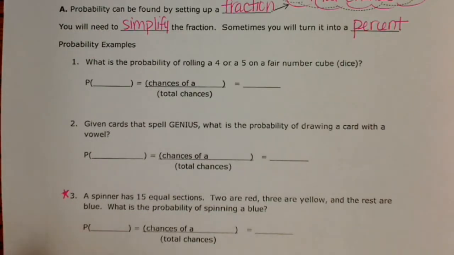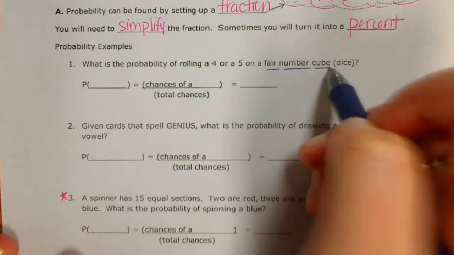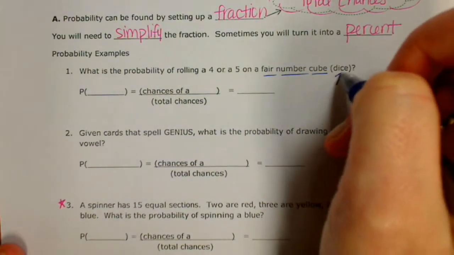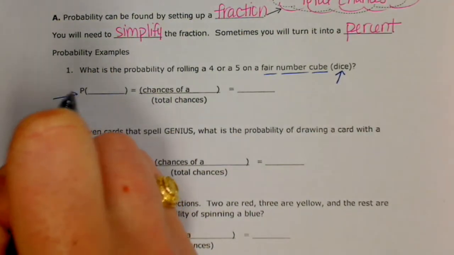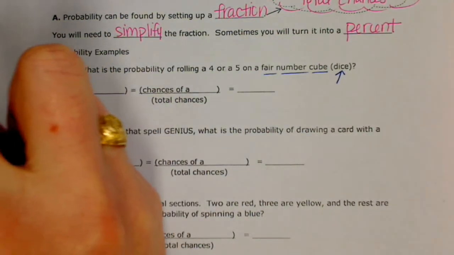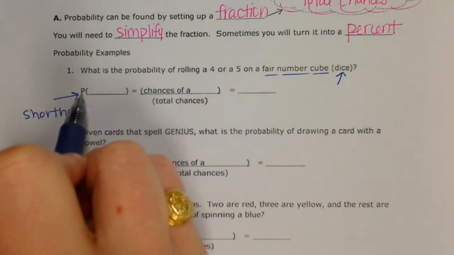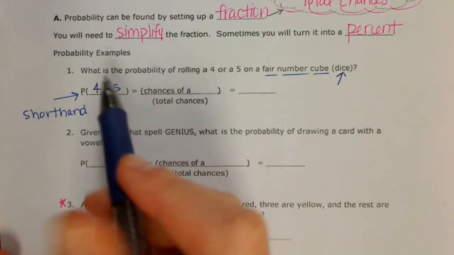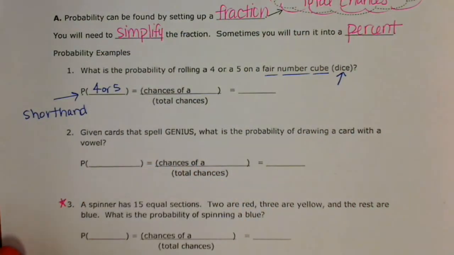Number 1, it says, what is the probability of rolling a 4 or a 5 on a fair number cube? And it says fair number cube here. That's usually what they use on testing, but that means a dice, just a regular old dice. So right here, this is called like shorthand. This is the shorthand of probability. It says the probability of, and you're going to put 4 or 5. This means what is the probability of rolling a 4 or 5 on a dice?